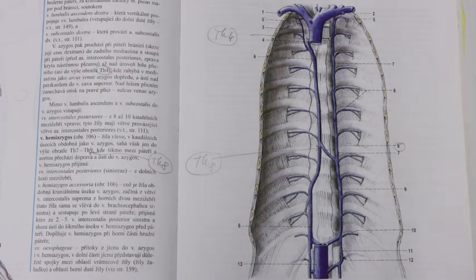So in this case, the azygos vein on the right side has the function of carrying the blood from the 8th till 10th caudal intercostal spaces, and carrying the blood from the organs of the posterior mediastinum. It's a part of the nutritive circulation of the lung.